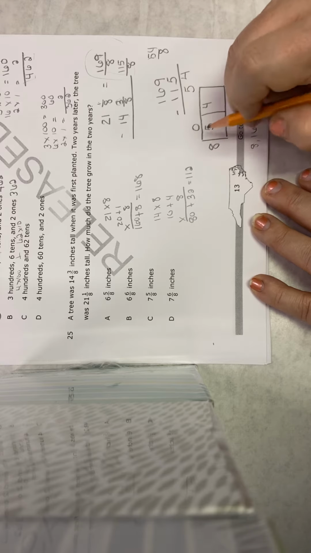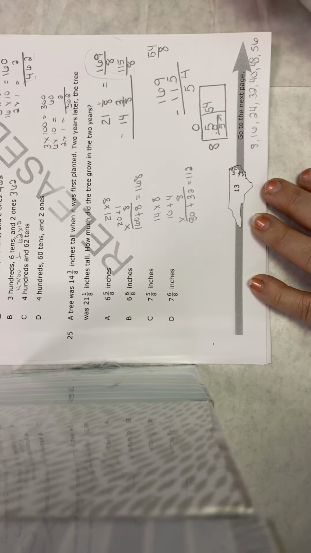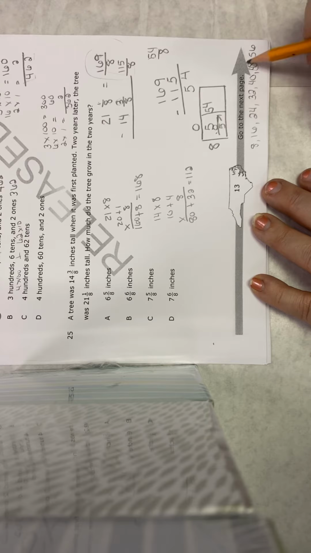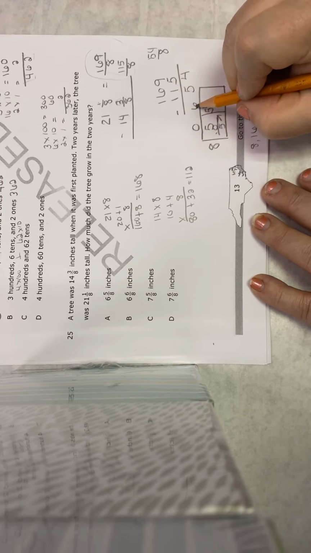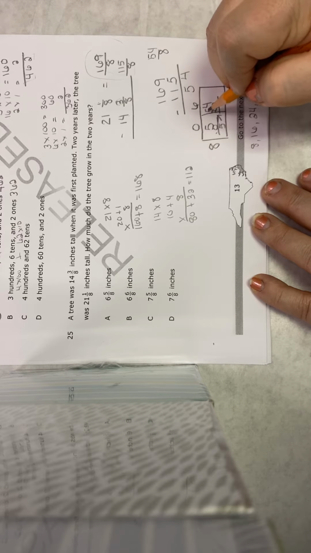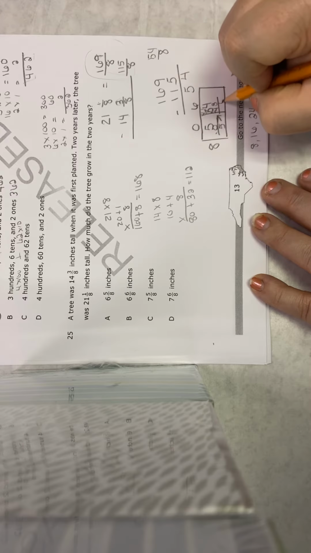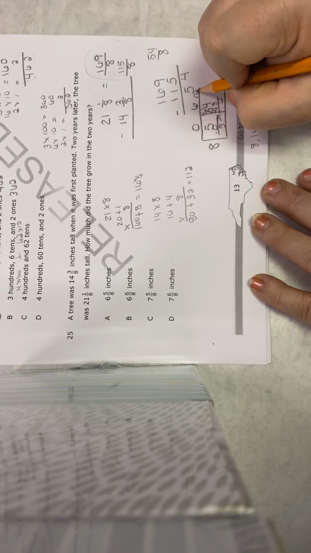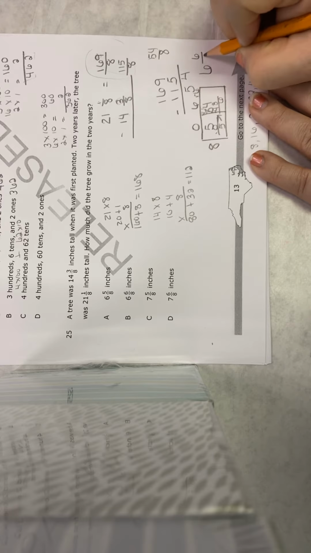So 0 times 8 is 0, and I'm going to carry over my 5. Now if I look down here, my closest one I can use is 48, and that is the 1, 2, 3, 4, 5, 6th one. So 6 times 8 is 48, and I'm going to have to borrow. So I borrow from the 5, make that a 4, and make that a 14. So I have a remainder of 6. So my answer would be 6 and 6/8.